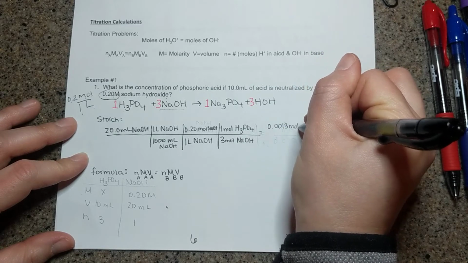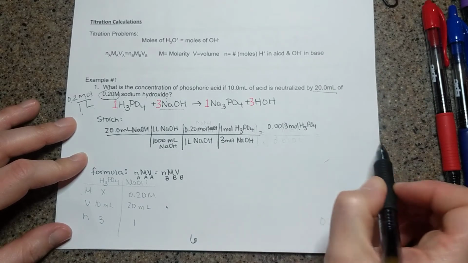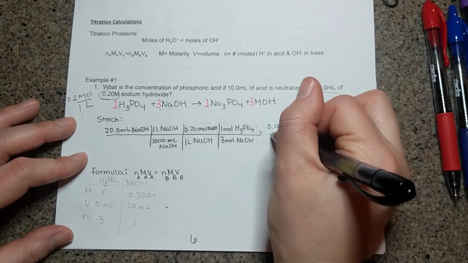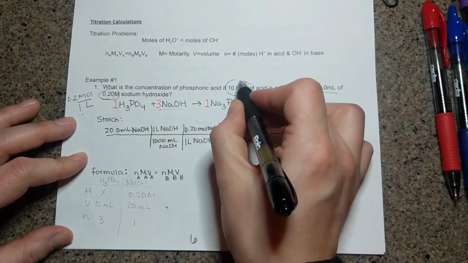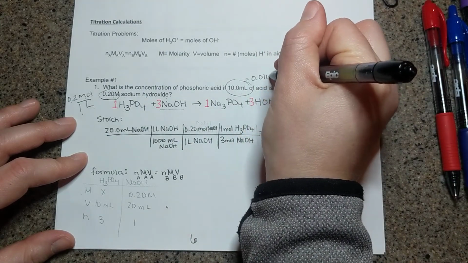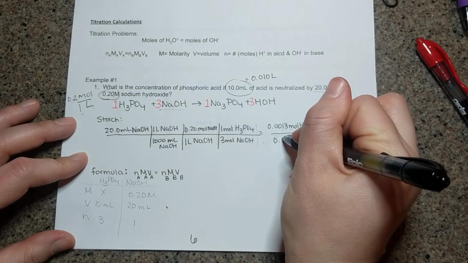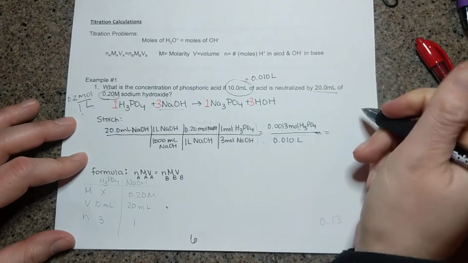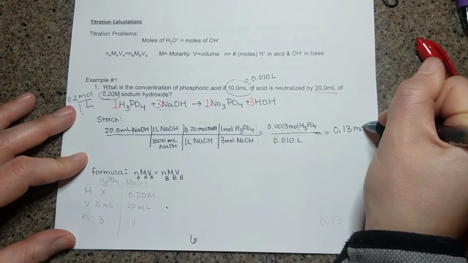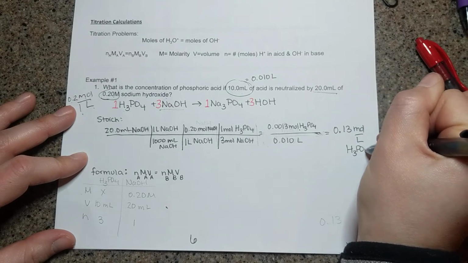When I plug this in, I get 0.0013 moles of H3PO4. I can figure out concentration by taking moles divided by the liters that I have. So 10 milliliters is 0.010 liters. So my moles divided by my 0.010 liters gives me a concentration of 0.13 moles per liter. And this is of my phosphoric acid.